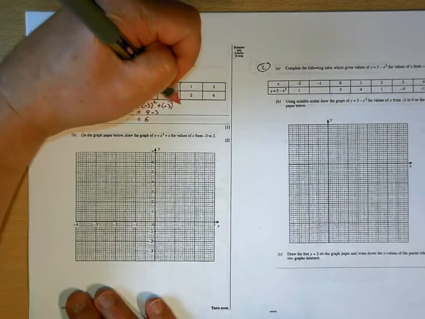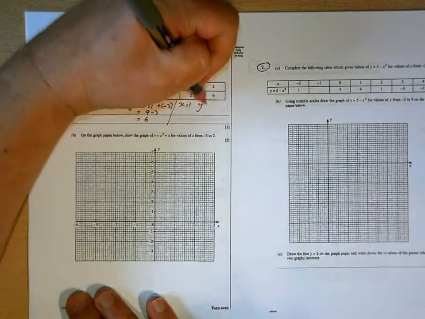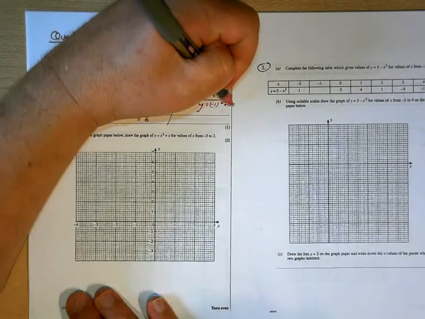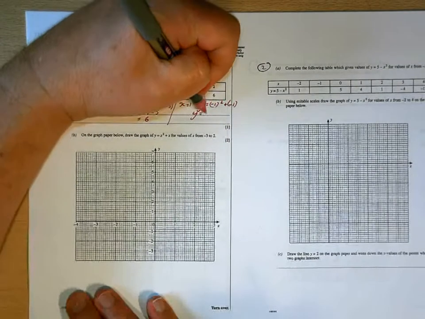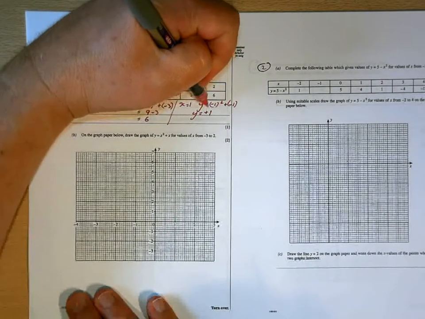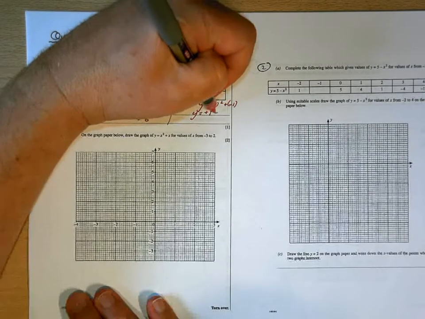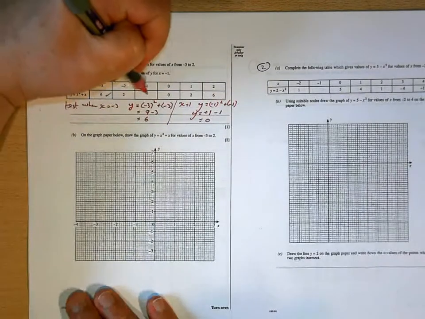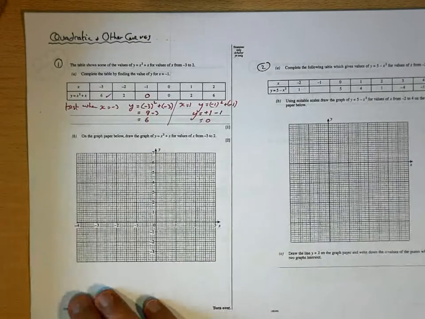So when x is -1, y will be -1 squared plus -1. So -1 times -1 is +1, and plus times a minus is a -1. So I got 1 take away 1 is 0. So the missing value there is 0.